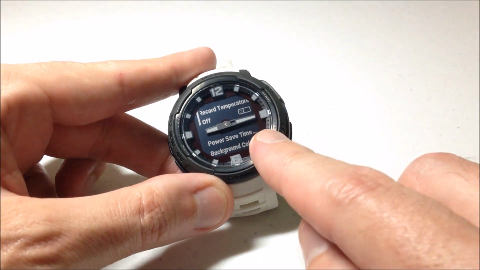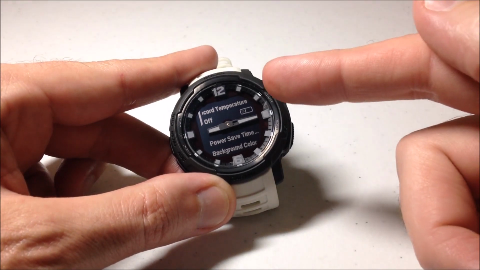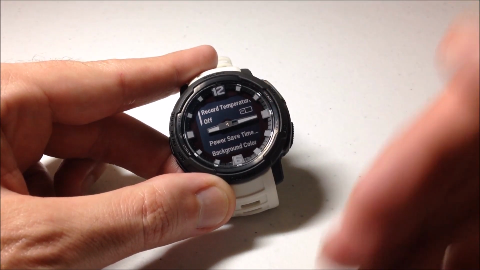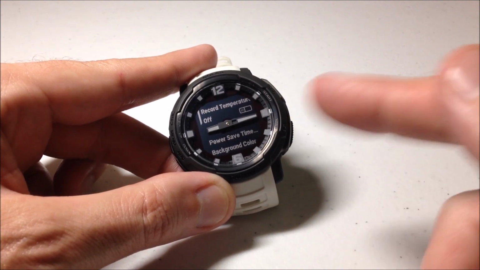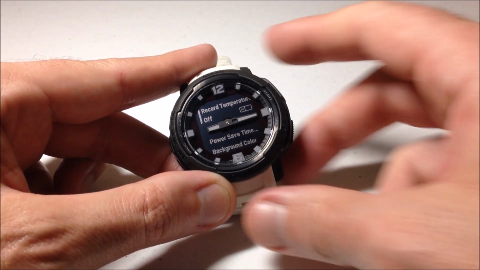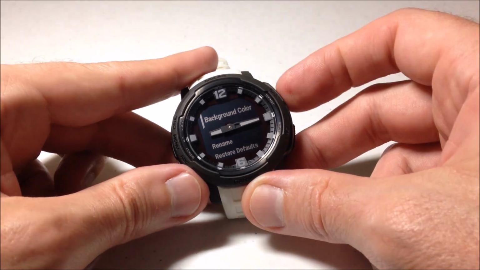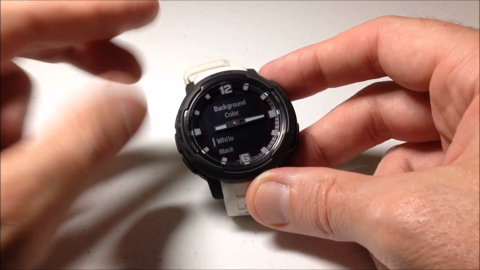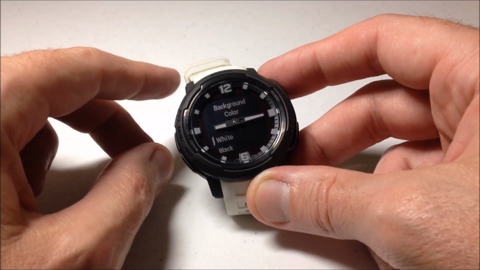This is a feature that I don't remember having on the Instinct 1 or the Instinct 2 that I mentioned early, and that is record temperature. When you're walking, do you want the temperature to be recorded in the activity so you could look back and see how hot or cold it was? Power save timeout, background color. So when I do this activity, do I want a light background for the walking activity or do I want a dark background for the activity?